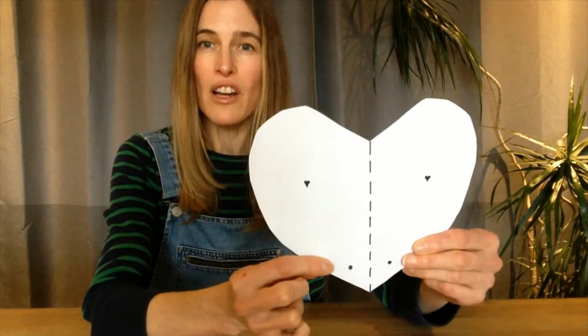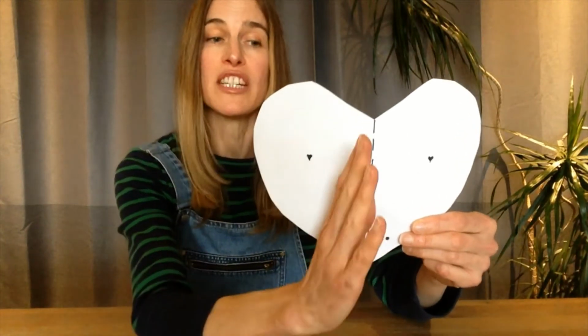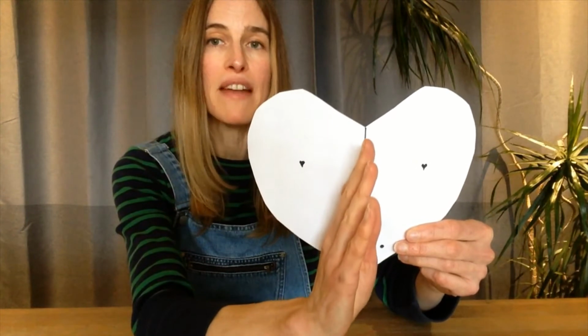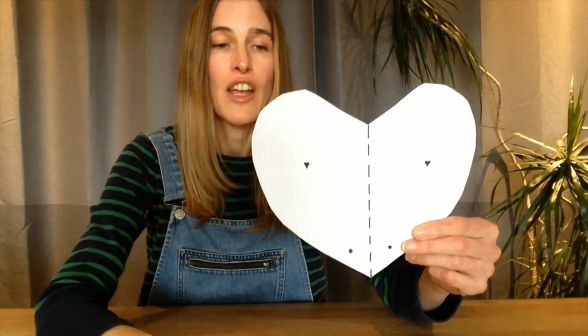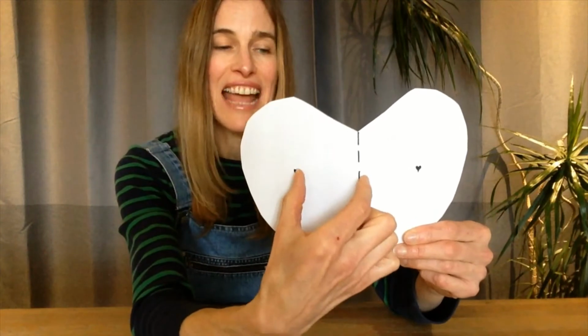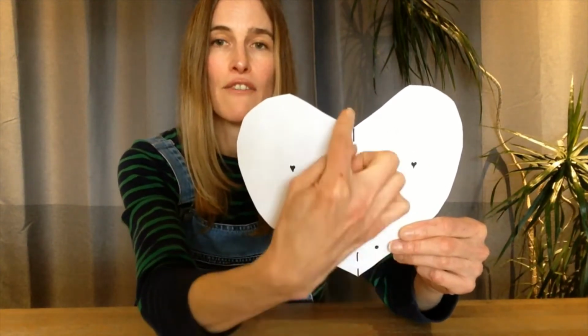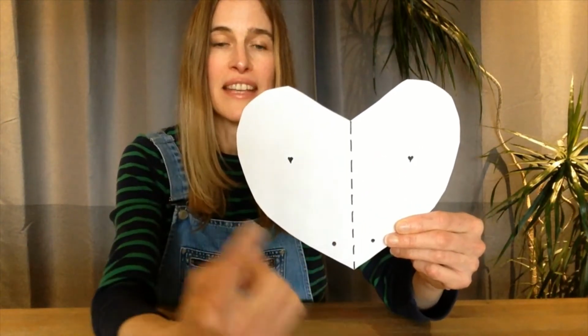So if you are lucky enough to have a small mirror at home, you could test it by putting the mirror on the line, and if you do, you would see that both sides look exactly the same. Notice that these extra marks on the heart are exactly the same distance from that mirror line. So this is symmetrical, this shape. Okay, so bearing that in mind, here are my objects.